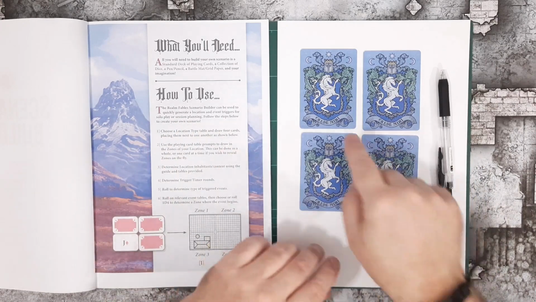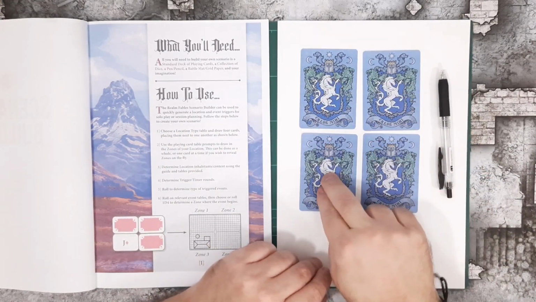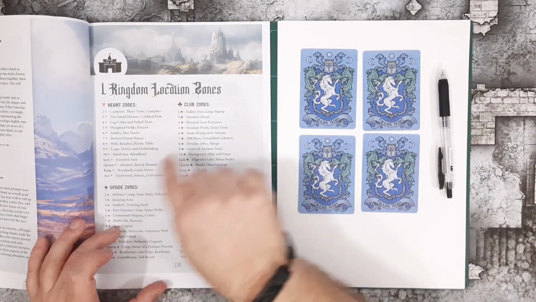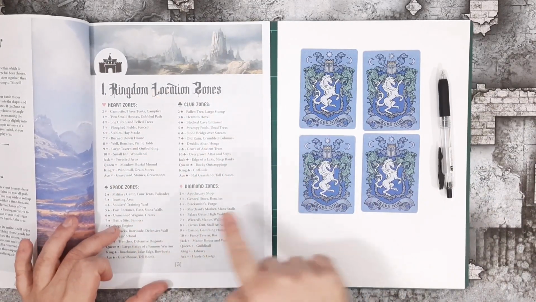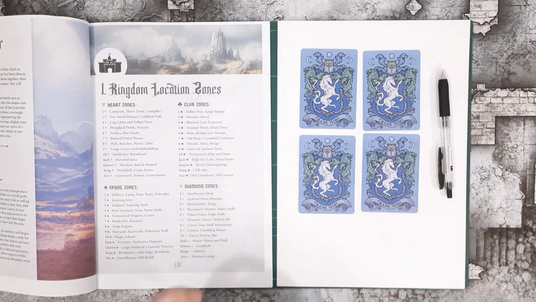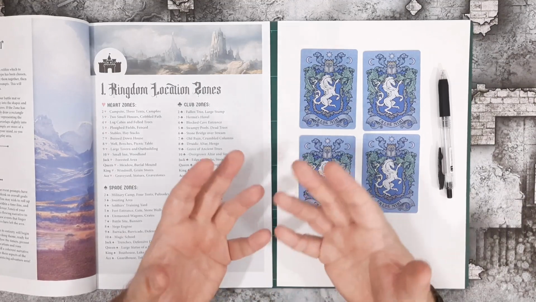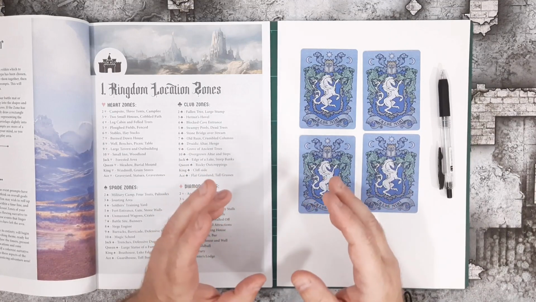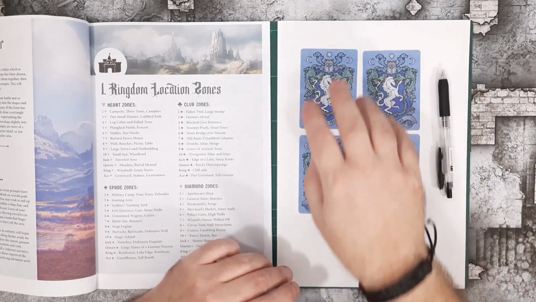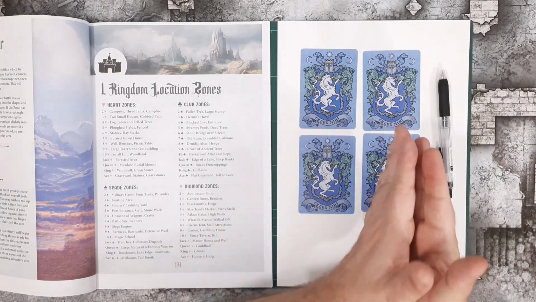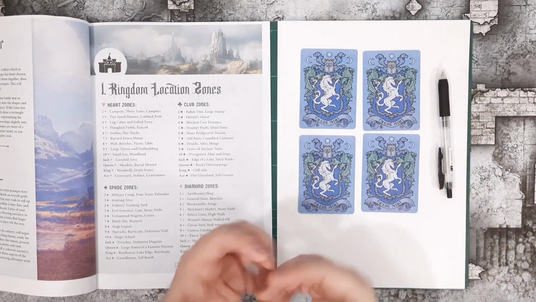So normally what you would now do is reveal all 4 cards and then reference the location zone to find out exactly what is in each of those 4 small areas of the scenario location. If you are a solo player and you want total surprise, you could actually keep the cards face down and reveal each card as you move into each area or sub area.